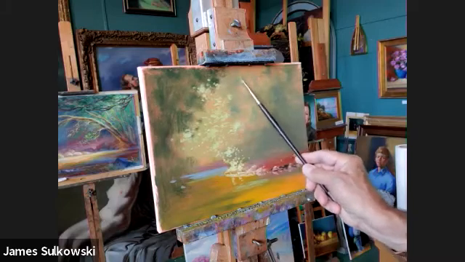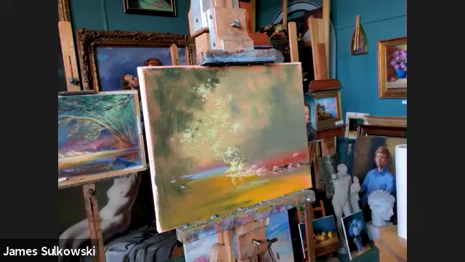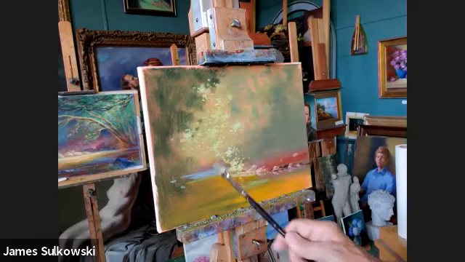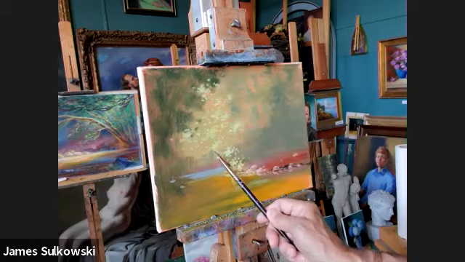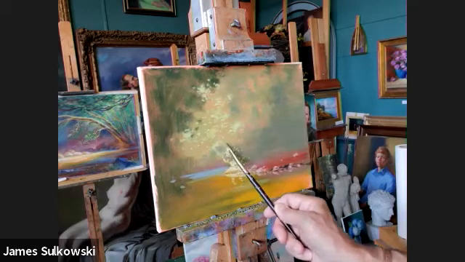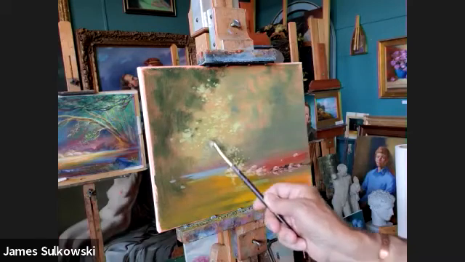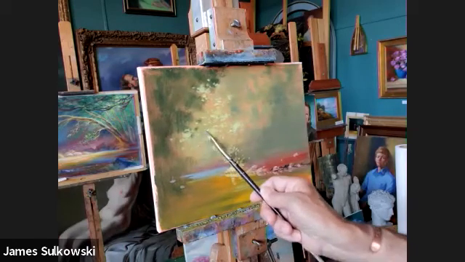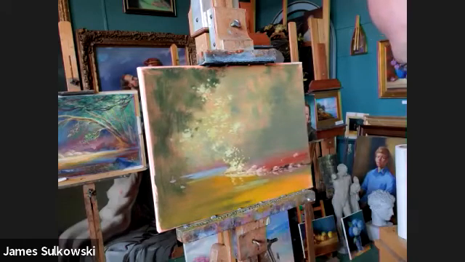He was great at simplifying trees, but still getting them to look like the wind is blowing through them. He was one of those where he'd do very little and create a tremendous effect, which is what we're trying to do here today.